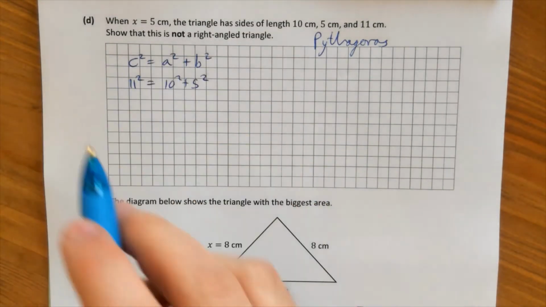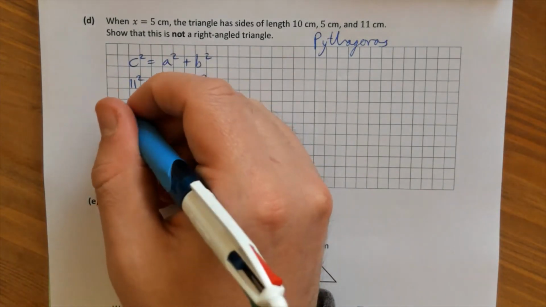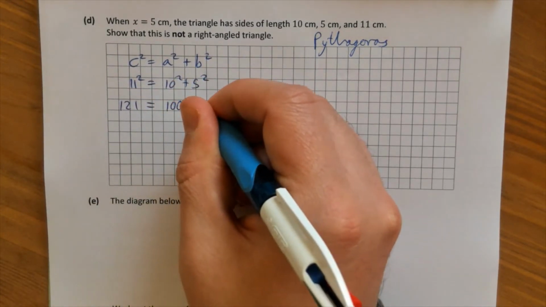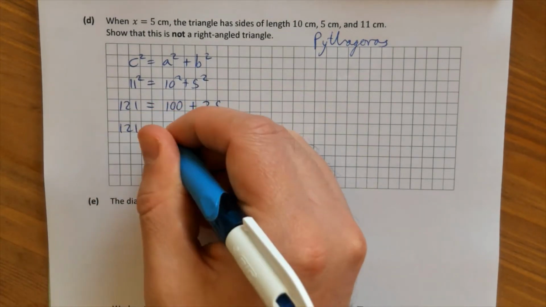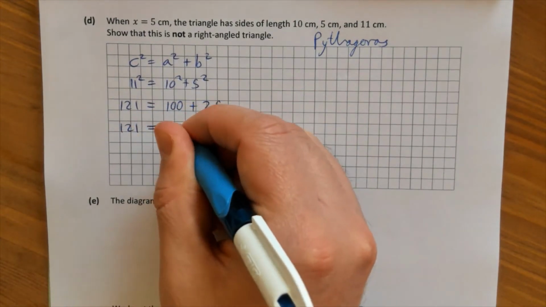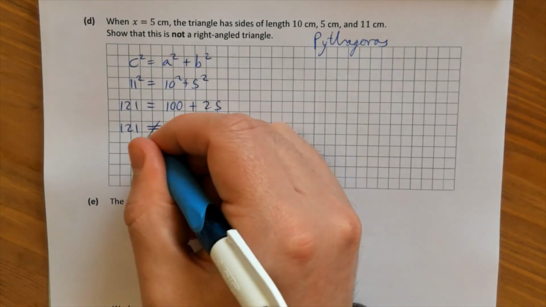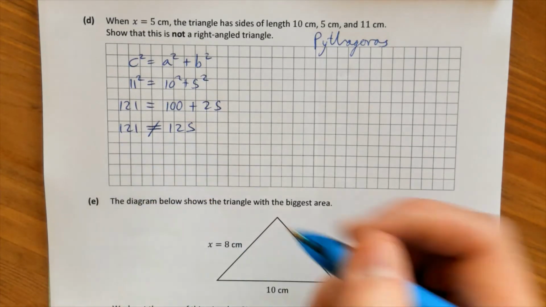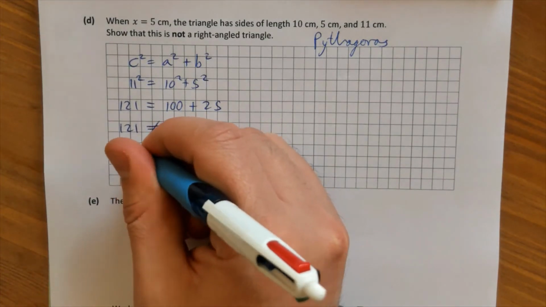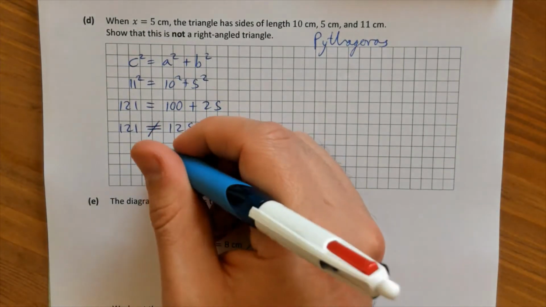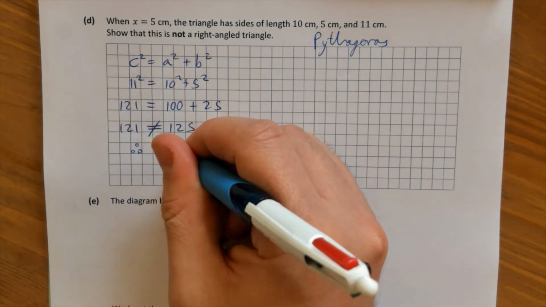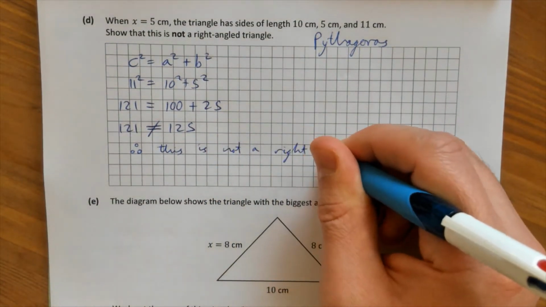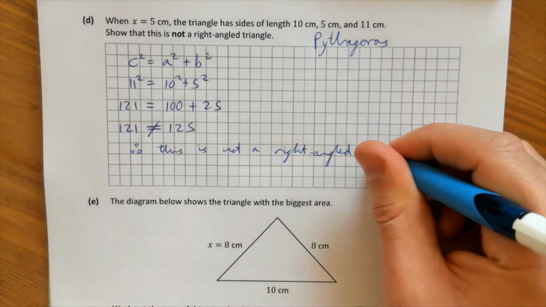Because I've been asked to show, I'm working each individual bit out. So 11 squared is 121, and we're going to see if that is equal to 10 squared, which is 100, and 5 squared, which is 25. So 121 and 125, of course these are not equal, so I can just cancel. This is the symbol for not equal. So 121 does not equal 125, and we're going to make our little conclusion. Therefore, with our 3 dots, this is not a right-angled triangle.